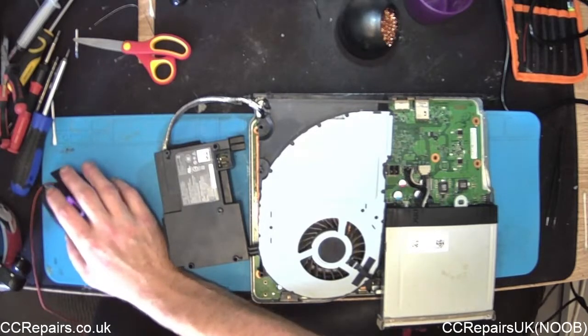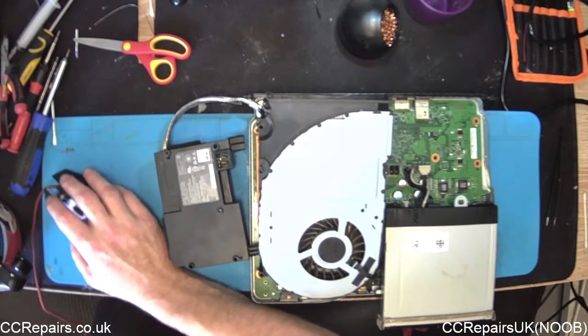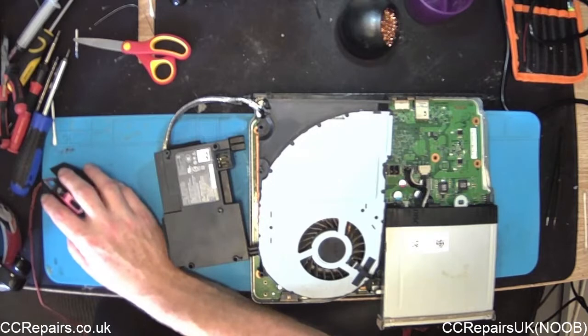Yeah, I think I've added it. I'm not sure whether I have or not. I don't know if that's improved it at all.